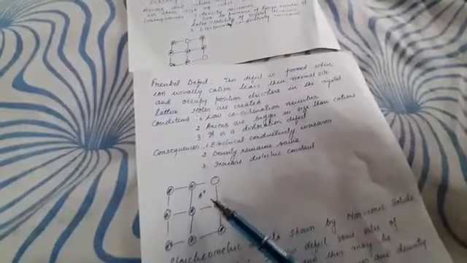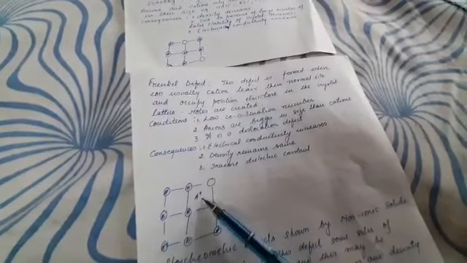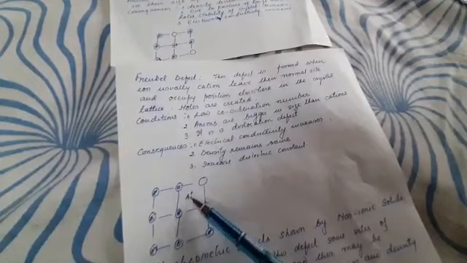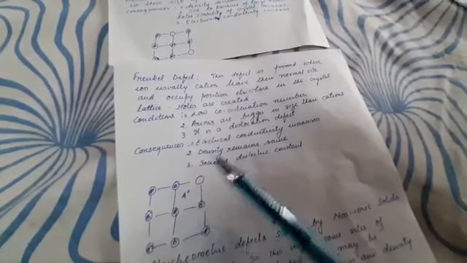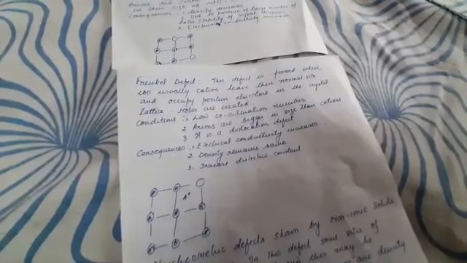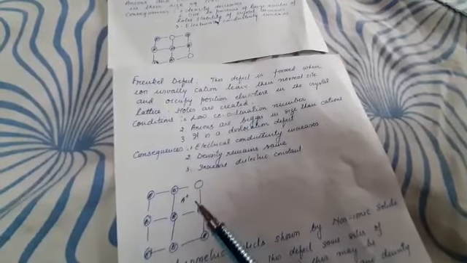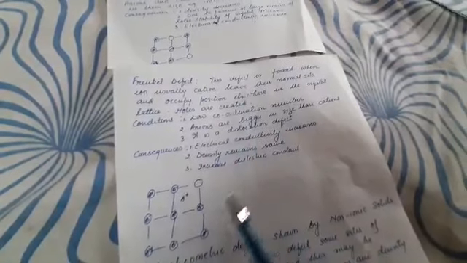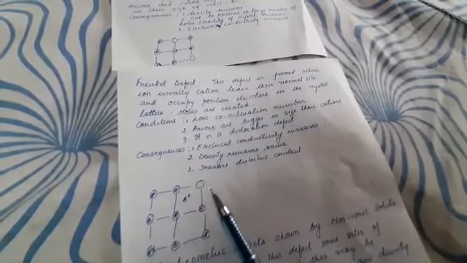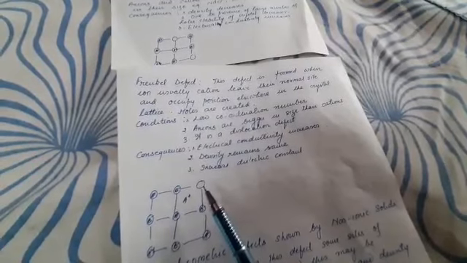See, this is the interstitial position. In this also holes are created. And here the ionic compounds have a difference in size and they have a low coordination number. This defect is also known as dislocation defect because the ion has left its position and occupied some other site.